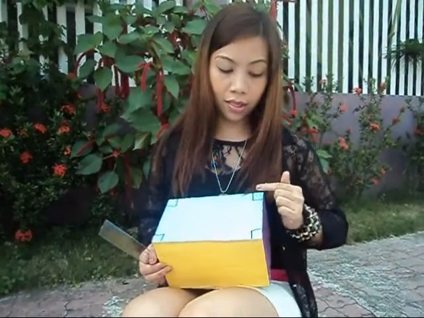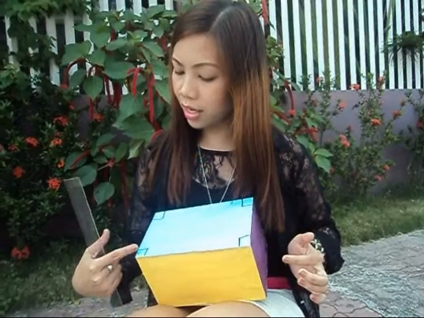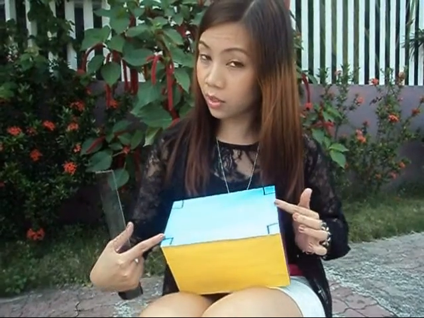This angle has a measure of 90 degrees and this one also 90 degrees, with a total of 180 degrees. Next, this one and this one are also adjacent, 90 degrees and 90 degrees, with a total of 180 degrees.